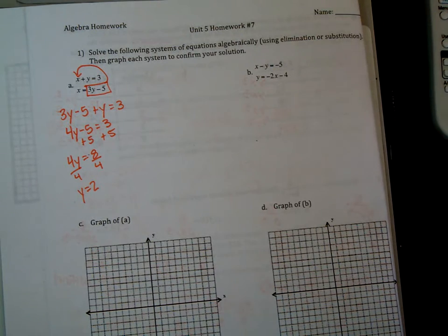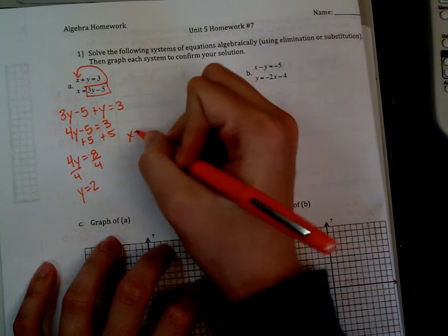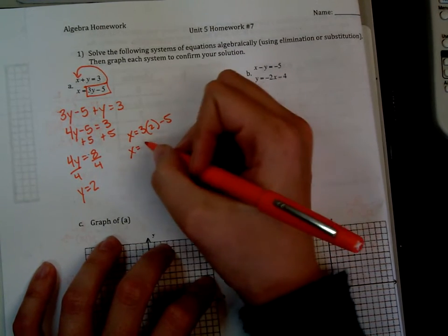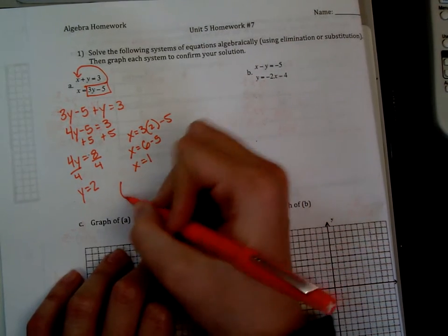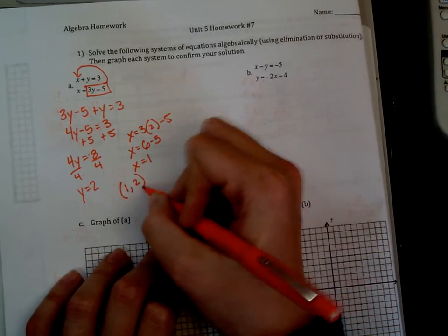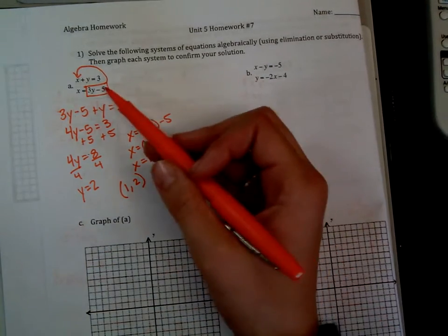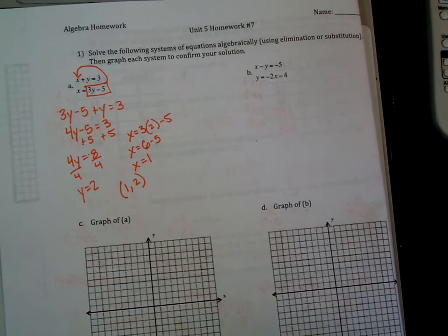Now I need to know what x equals. So I'll plug y equals 2 back in here, and I get x equals 3 times 2 minus 5. X equals 6 minus 5. X equals 1. So my solution is 1, 2. Now to graph these lines, I need them to be in y equals mx plus b form. Right now they're not.